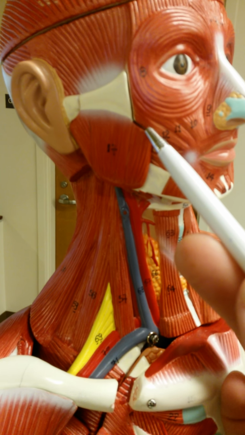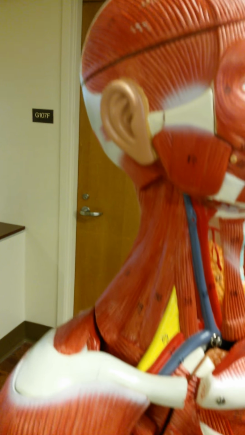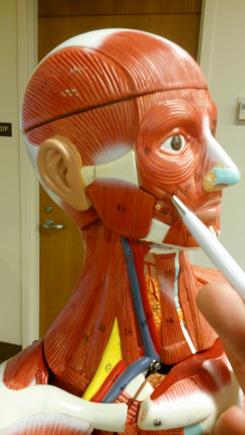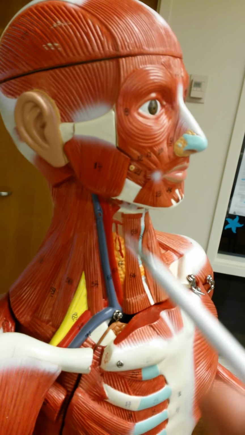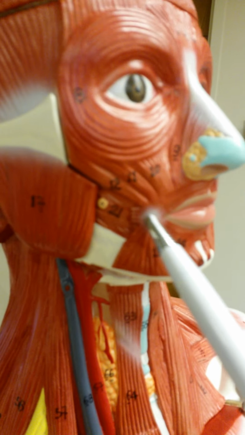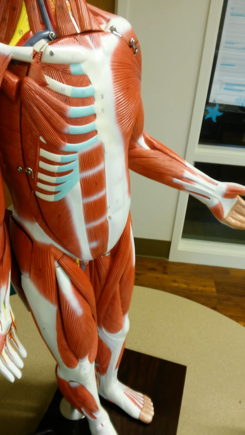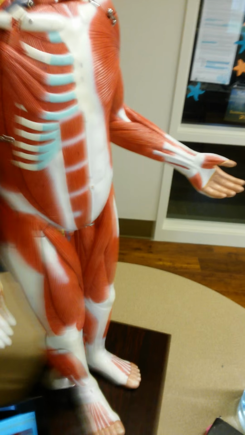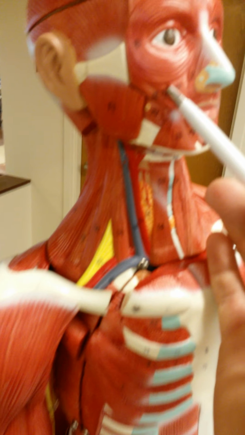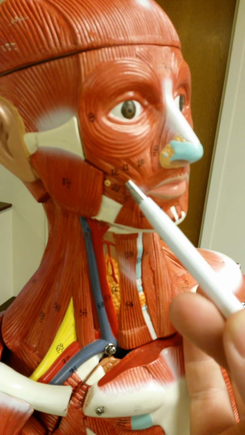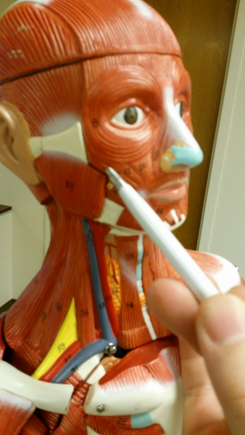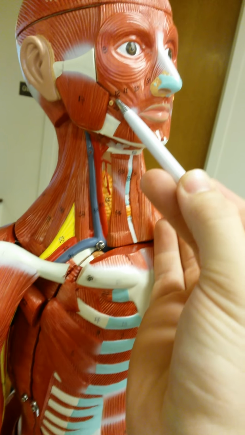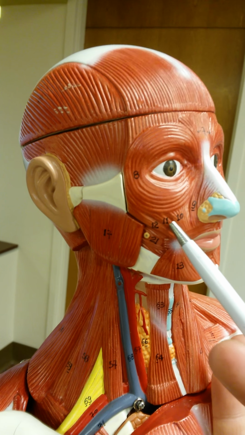The zygomatic major is number 12 here, and it raises the corner of the mouth. The buccinator here is 21, and it tightens the cheek region. It's deep to the zygomaticus, and it's the whistling muscle. The zygomaticus minor here is number 11, which is right above the zygomaticus major, and it raises the corner of the mouth as well.